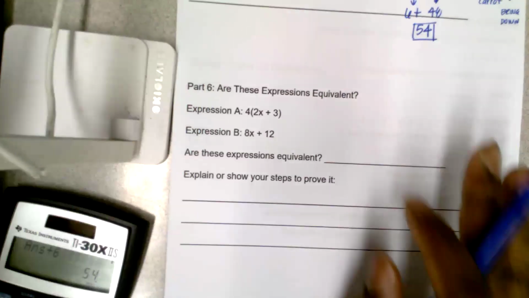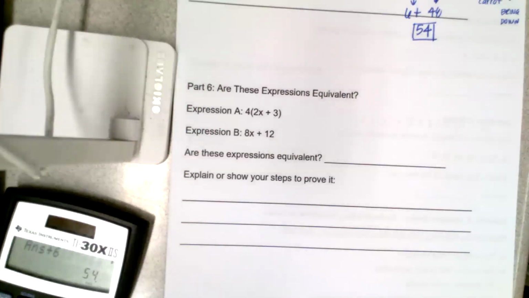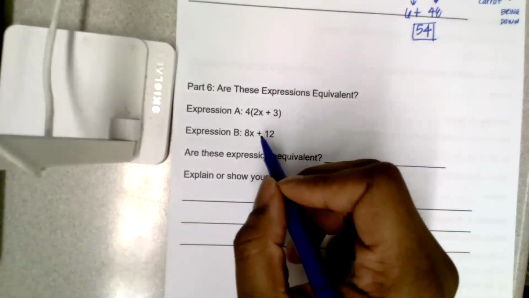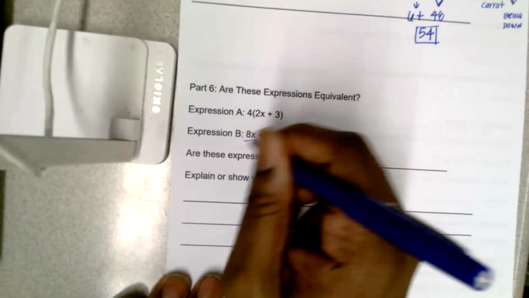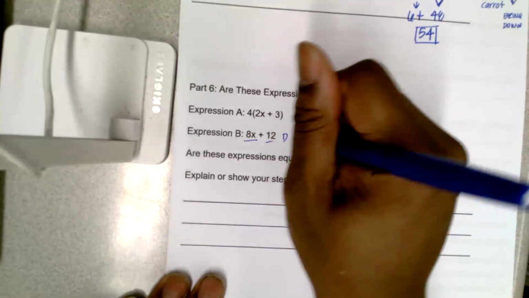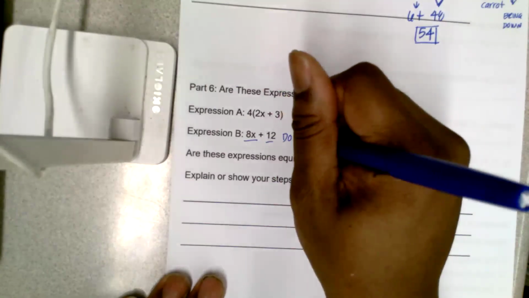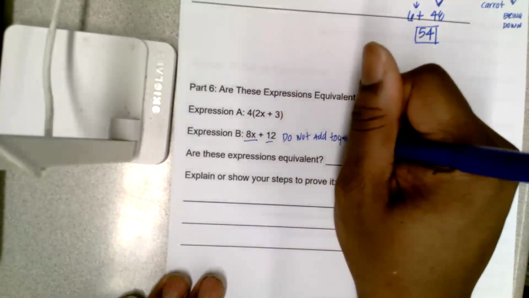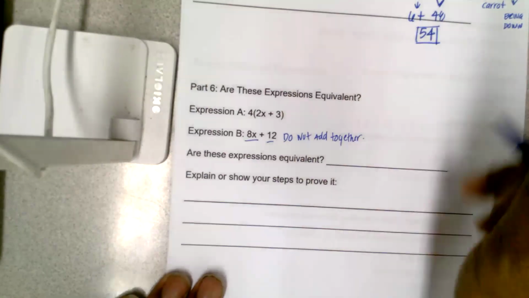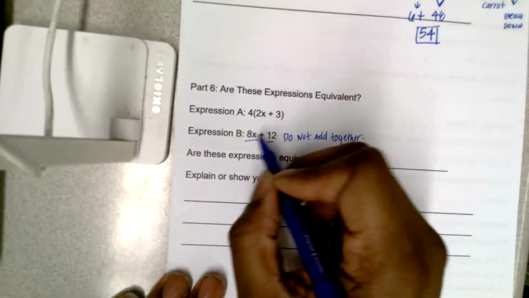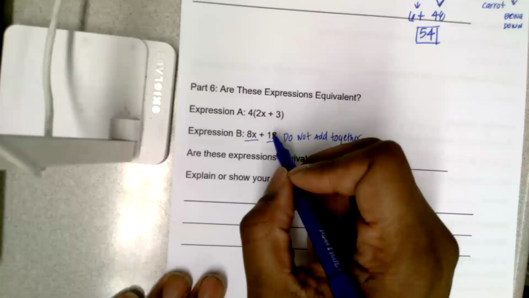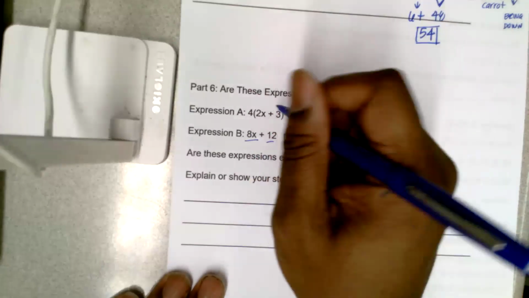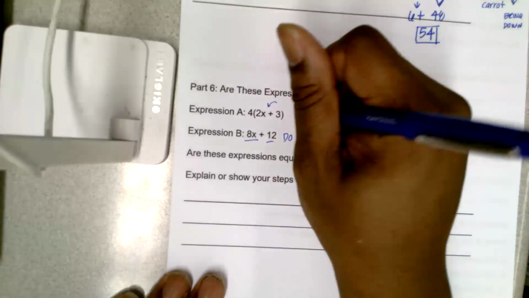Next is asking, are these expressions equivalent? Well, I have two expressions. One is simplified because these are two terms. I cannot add these together. Do not add together because it's two different terms. I watched people adding this together and they got like 20x and it was weird. So don't do that. This needs to be distributed.